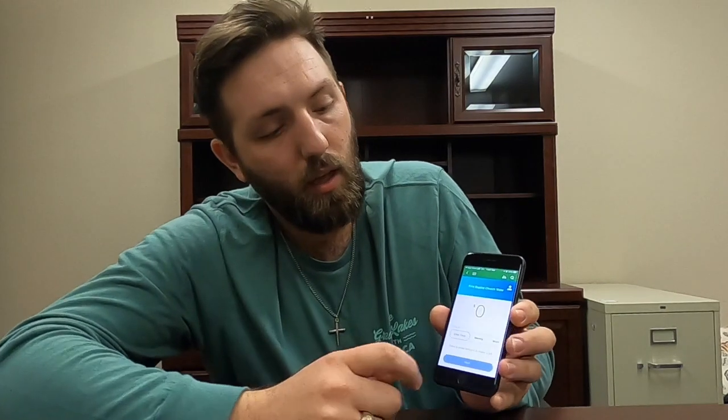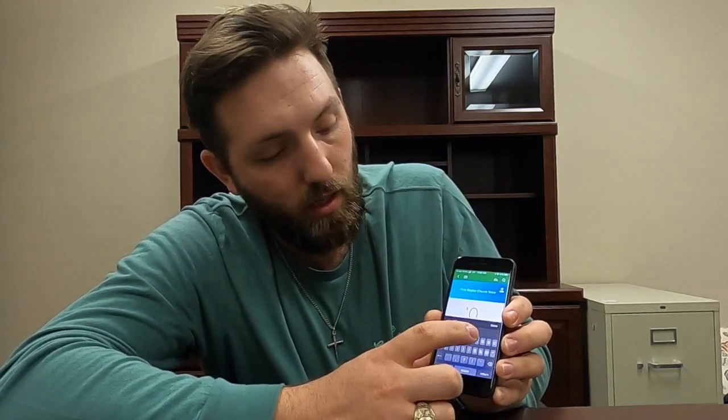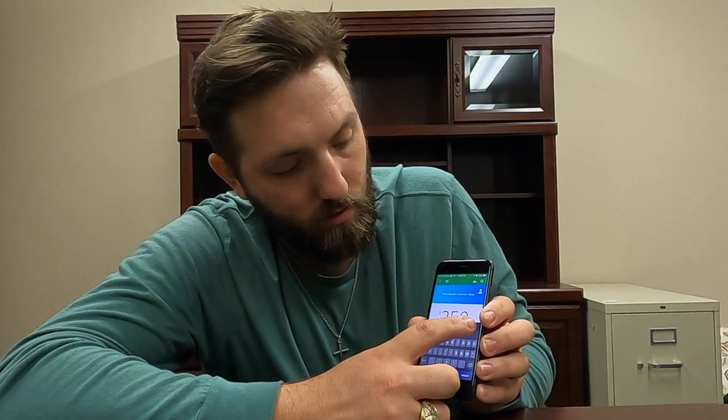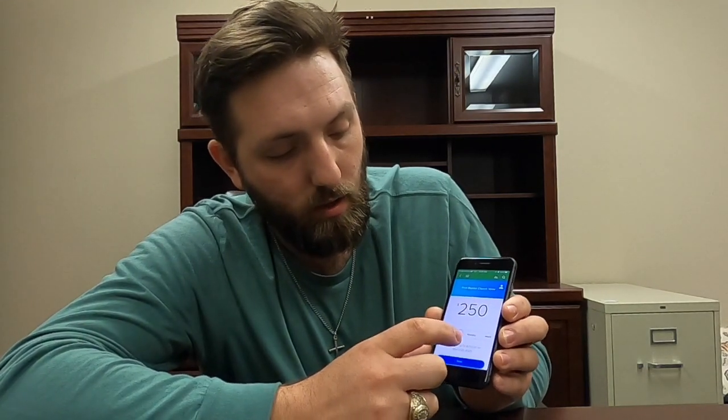It should look like this once everything's set up properly. And you get to punch in any amount you want. So say you're ready to give $250 to First Baptist Church. You can set up if that's going to be a one-time donation, a weekly donation, a monthly, or every 2 weeks. Those are the options you have there. And then you get to click next.